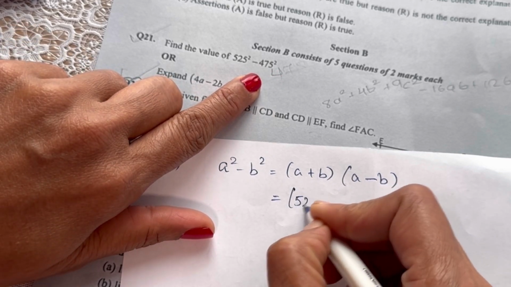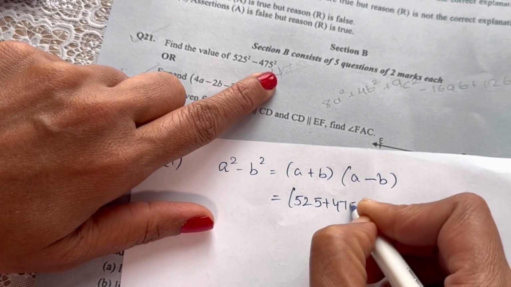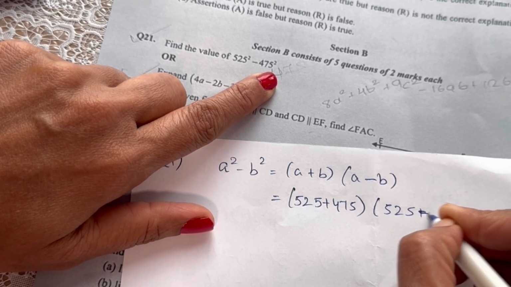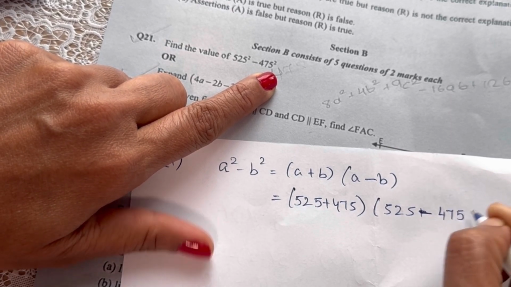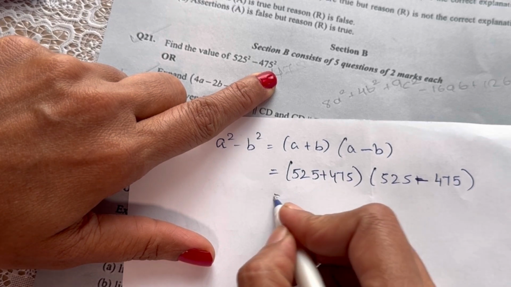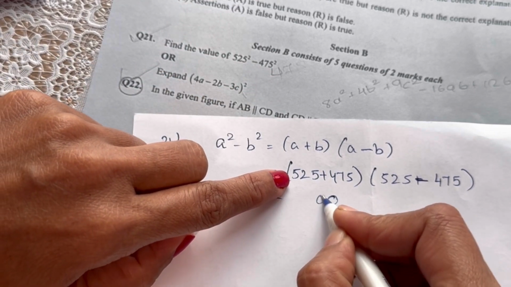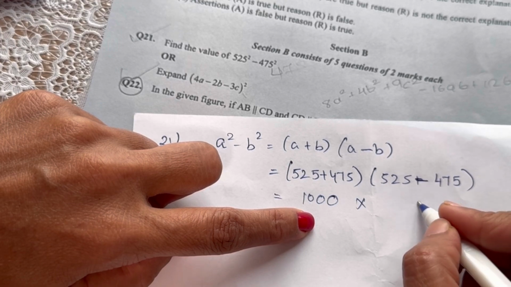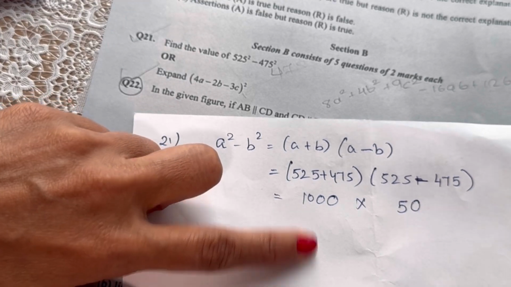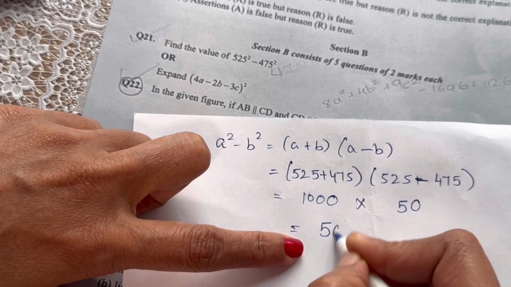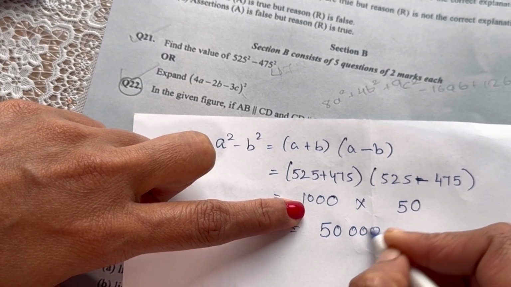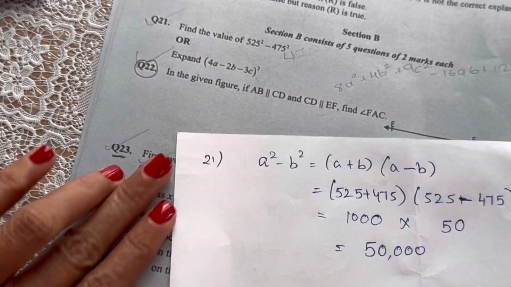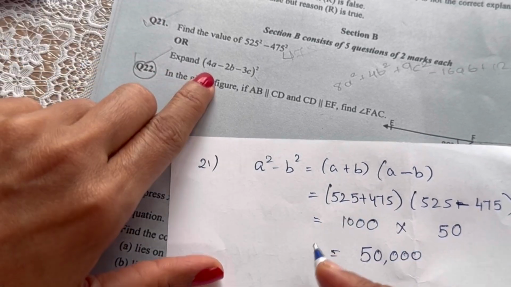So 525 plus 475, the sum of this is 1000, and on subtracting we get 50, so the value of this is 50,000.